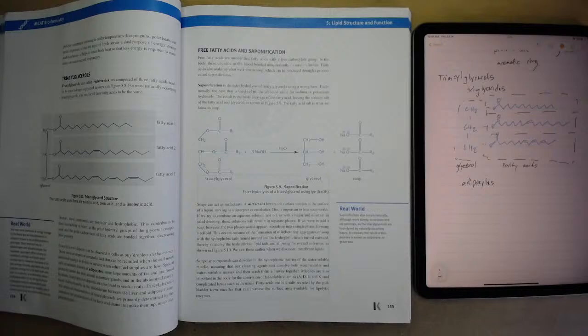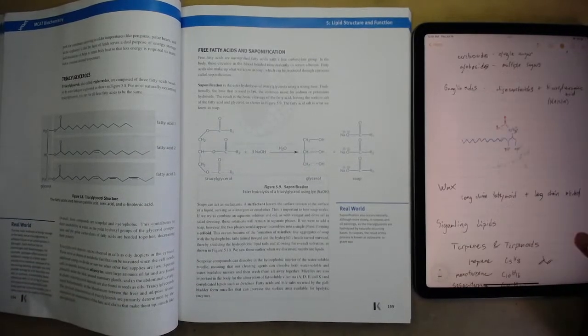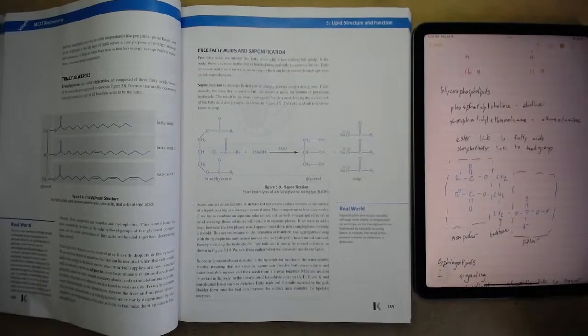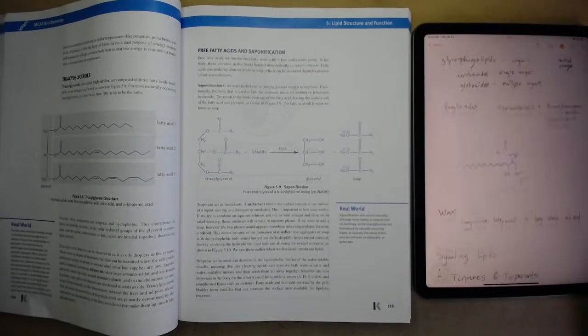So do you have to use triglycerols to make soap? Could you just use phospholipids? If you add a strong base to this, I wonder.